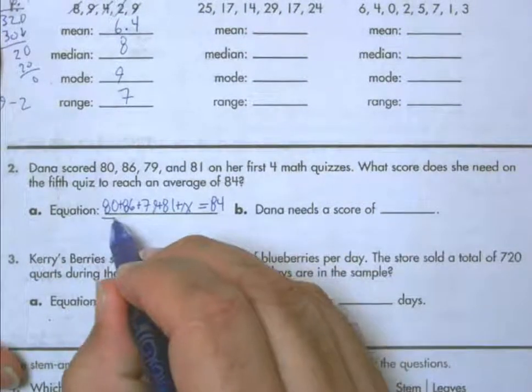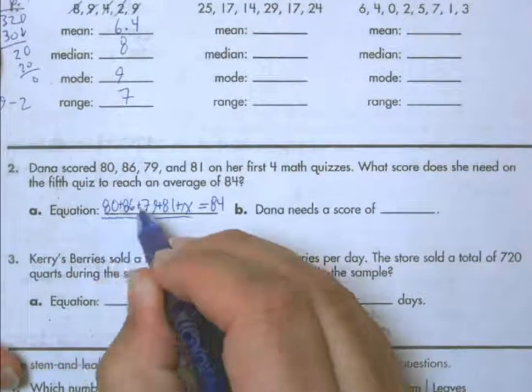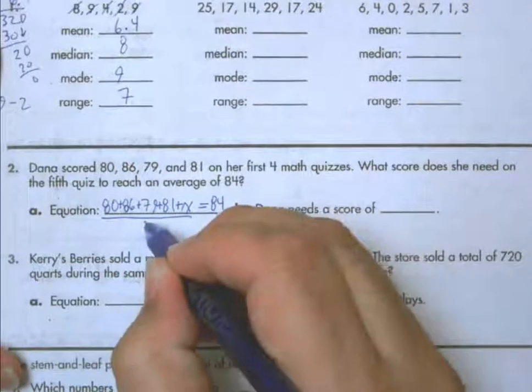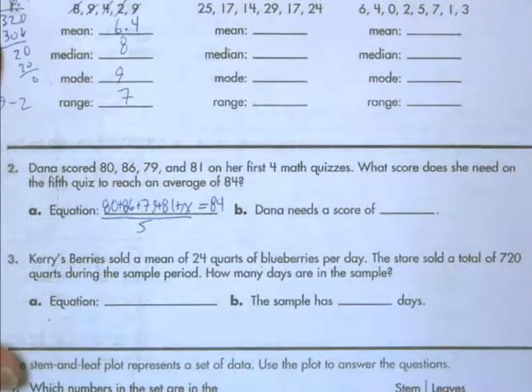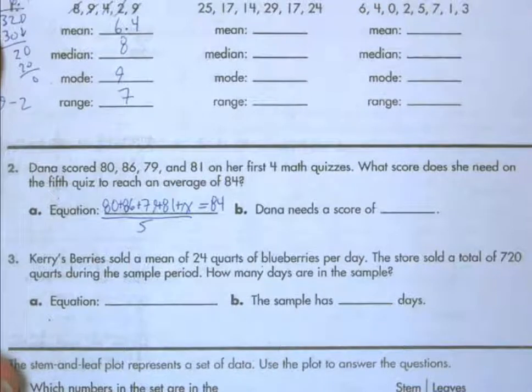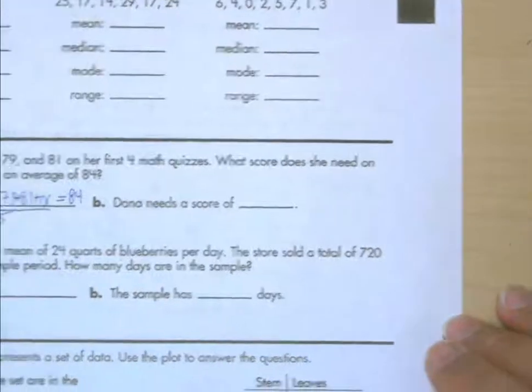So I need to divide by 1, 2, 3, 4, 5, and that equals 84. So there's my equation. To solve my equation, I'm going to rewrite it again off to the side just so I have room to solve it. So here we go.